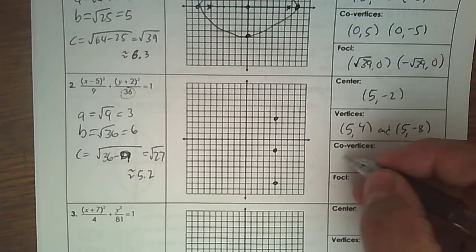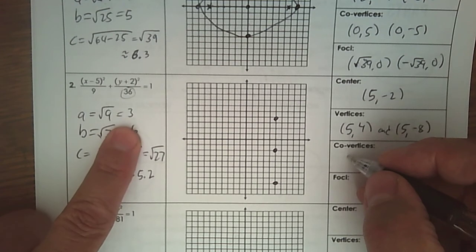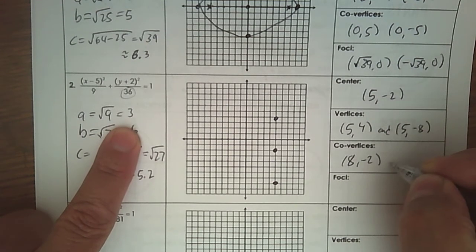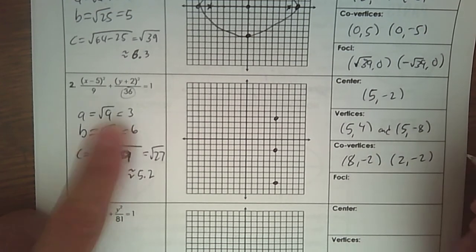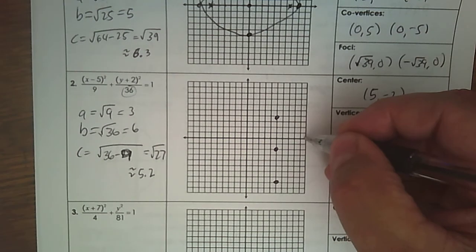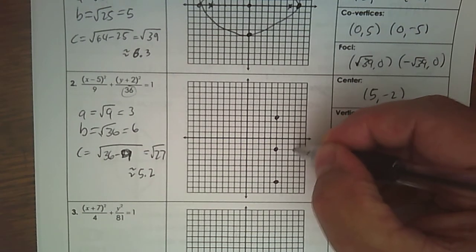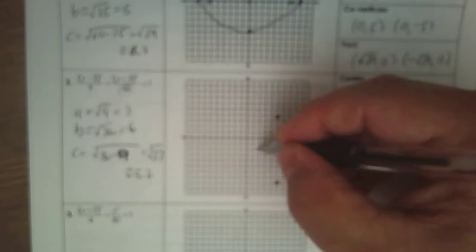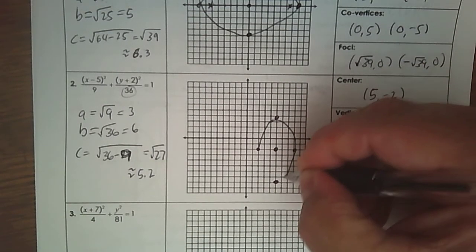The co-vertices are going to be with the x's. So it's 3. So if I add 3, I get 8 and negative 2. If I subtract 3, I get 2 and negative 2. So I'm going to find 8 and negative 2. And I'm going to find 2 and negative 2. And now I'm going to draw my ellipse.